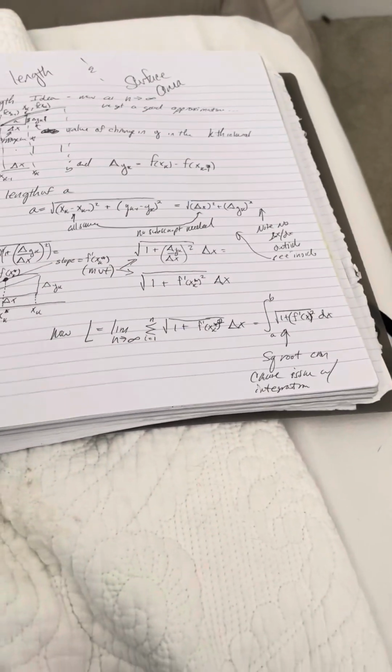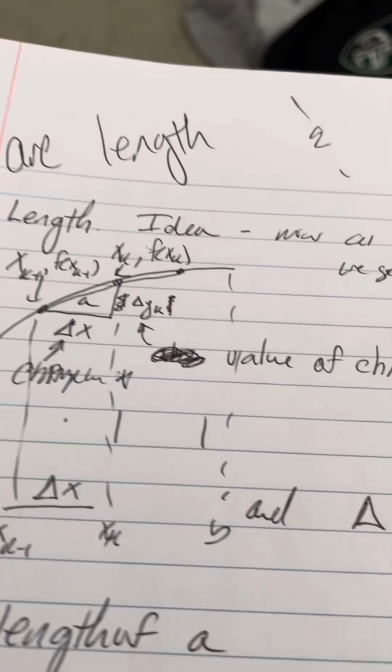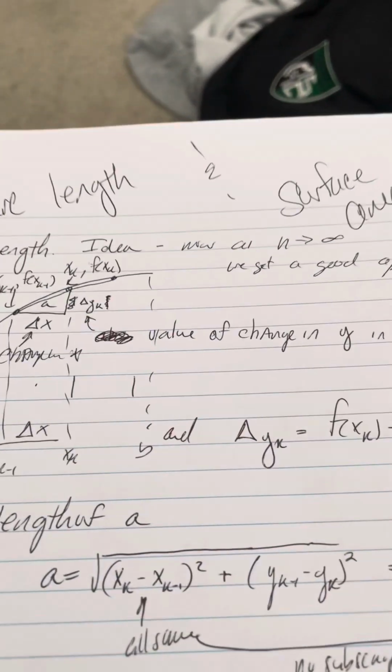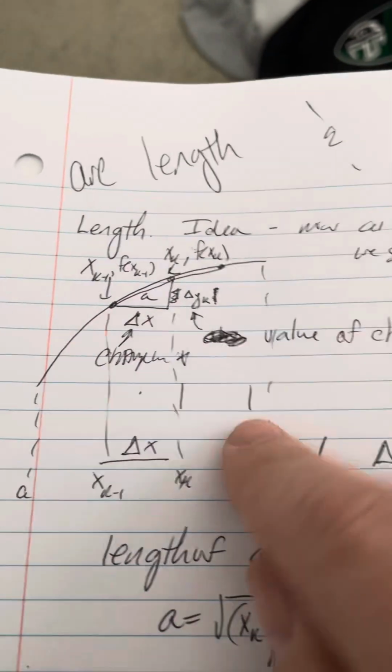Okay, so I'll probably have to break this up into a series of videos just so I have the time to be able to make it, because each video can be a maximum of 10 minutes in length. So let me grab my notes and we're going to start to discuss. We're going to do arc length and eventually we're going to get to surface area, but we're going to start with arc length first.